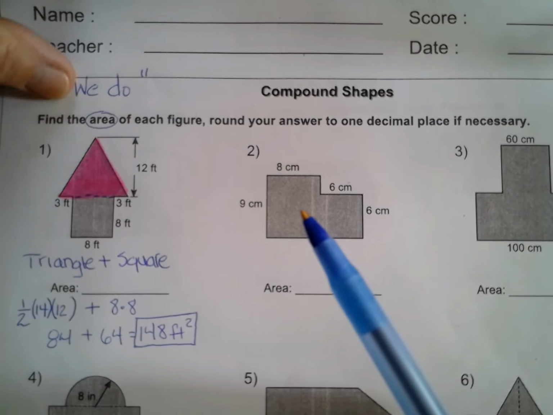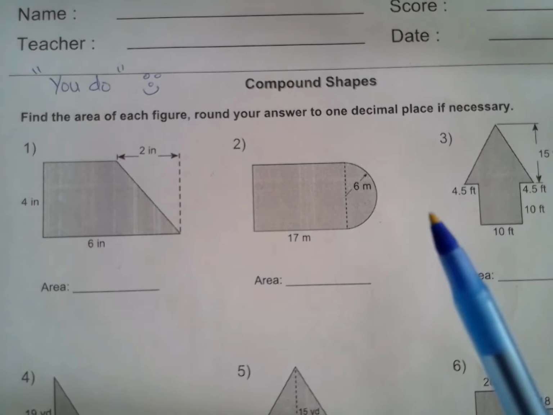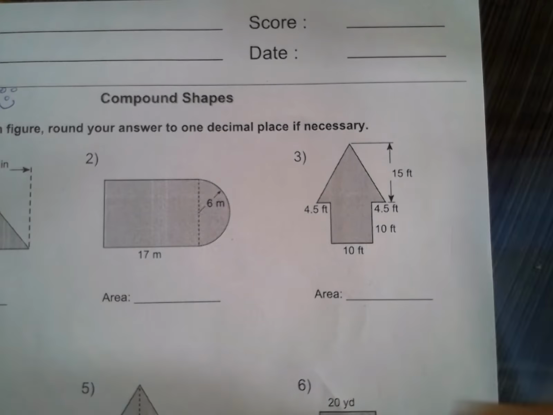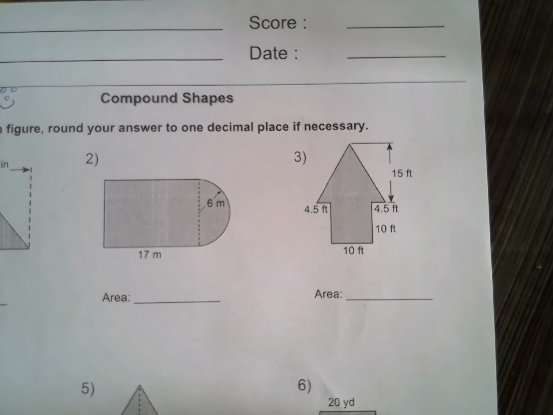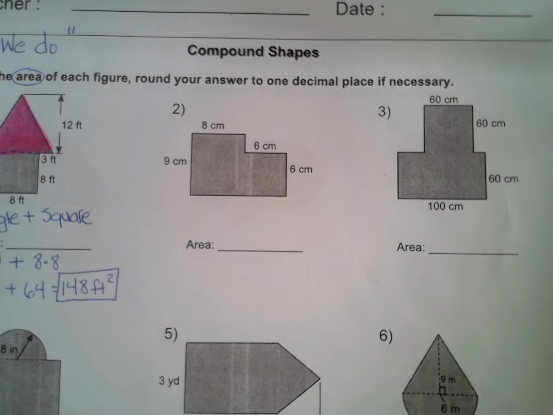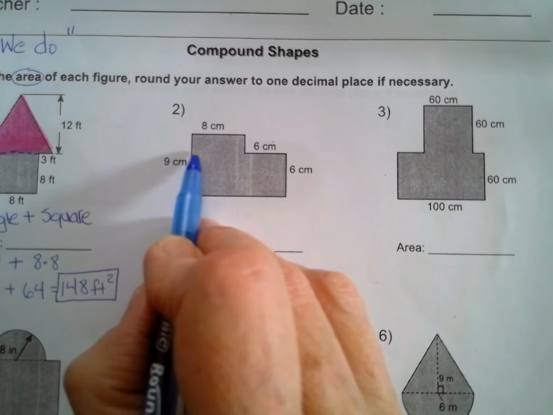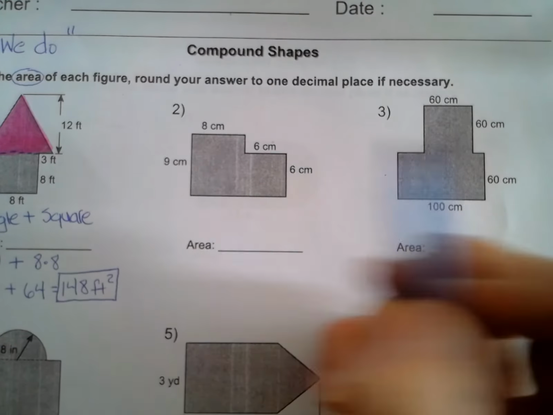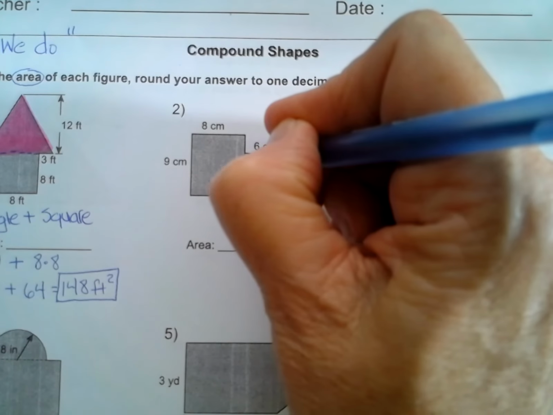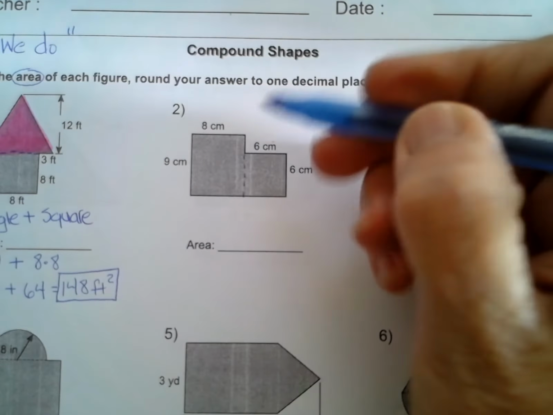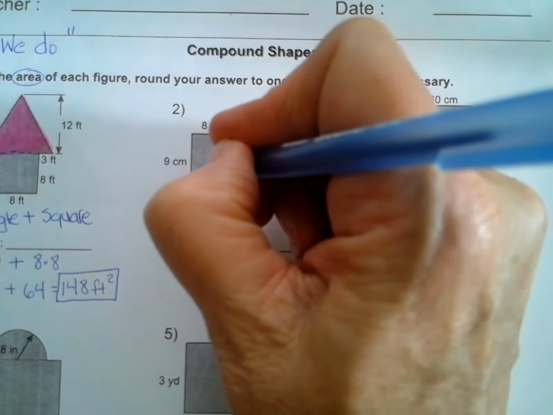Okay, now on the you do sheet, if you would go to number 3 and work this out on your own. Just pause the video. All right, number 2. We'll do 2 and 3 together. 2 and 3 are about the same thing. Basically, we could either put an imaginary line there and make 2 rectangles, or what I'm going to do is put an imaginary line here and make a rectangle and a square.